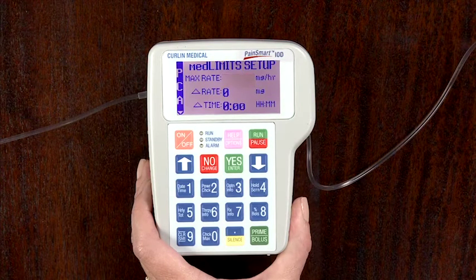Enter the ordered soft limits for each field. Note that the med limits can be set higher than the prescribed amount, but not higher than the default settings. For maximum rate, use the numeric keys to enter the upper limits of the maximum med rate.